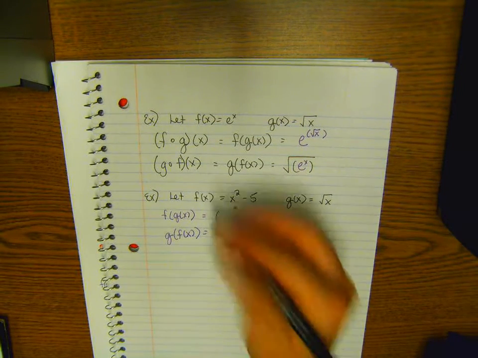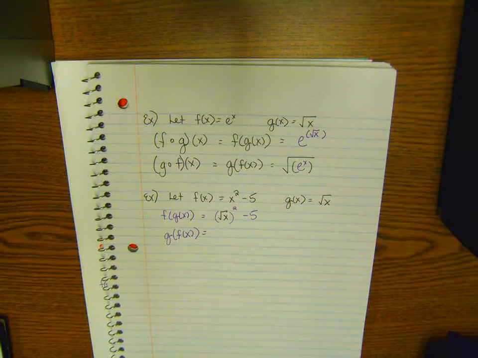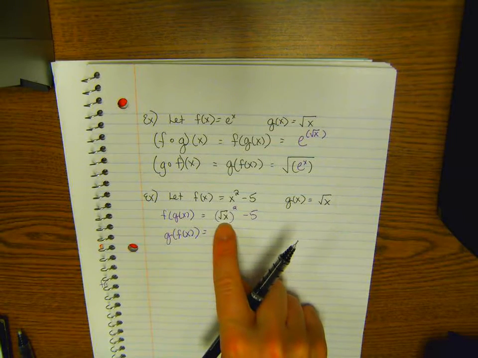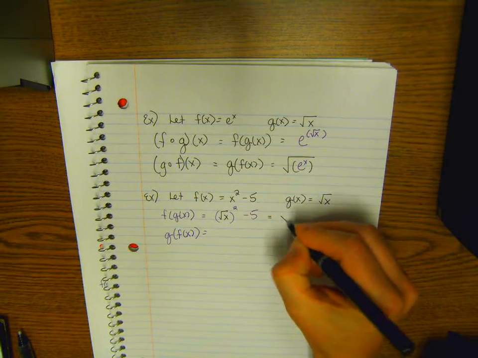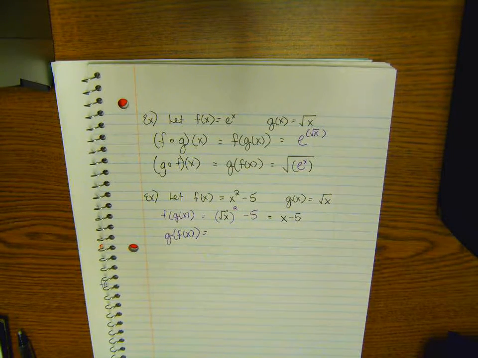Alright, so for f of g of x, can I simplify that at all? What happens when you square the square root of x? Yeah, so this simplifies to x minus 5.